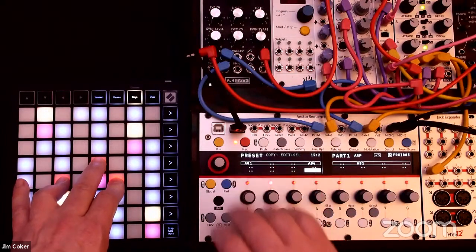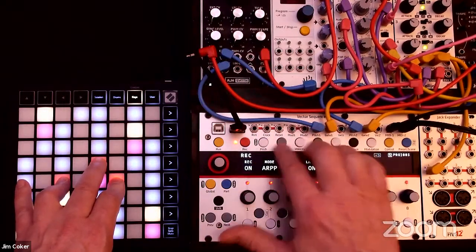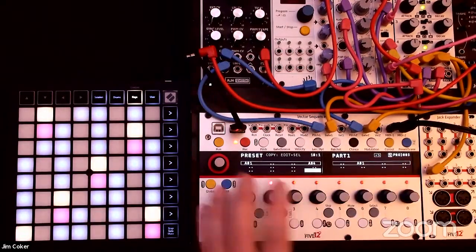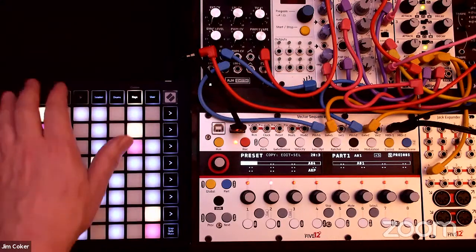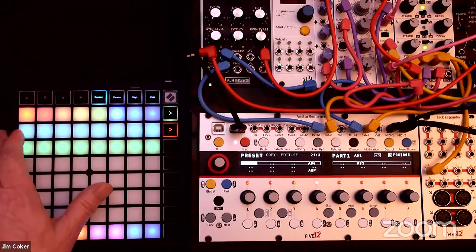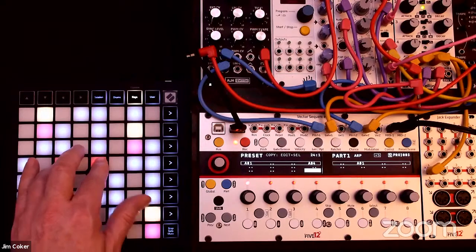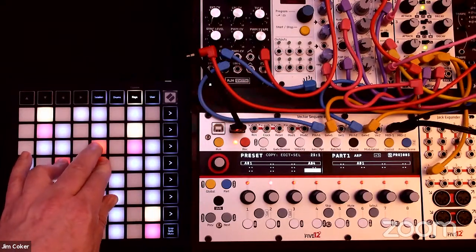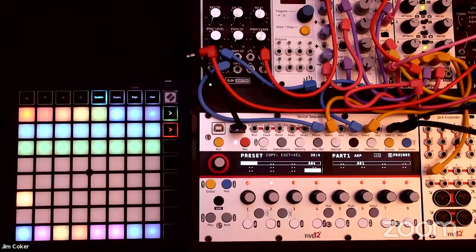So ARPP mode is very handy for, turn the latch on, when I have existing presets and I want to make sure I don't overwrite them by using the arpeggiator. But anytime I want to use the arpeggiator, I can turn it on and it'll jump there, and then I can start playing with the arpeggiator. When I'm done with it, I can turn it off and it'll go back to where I was.